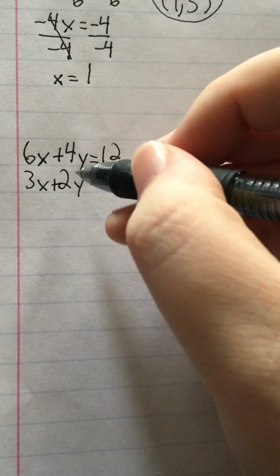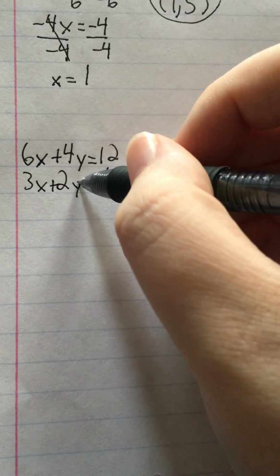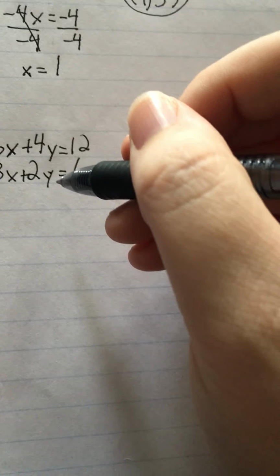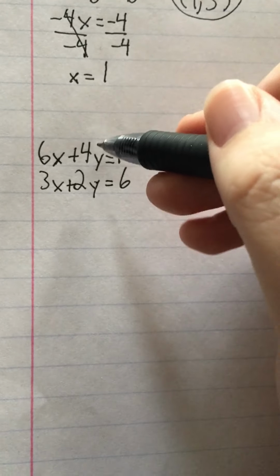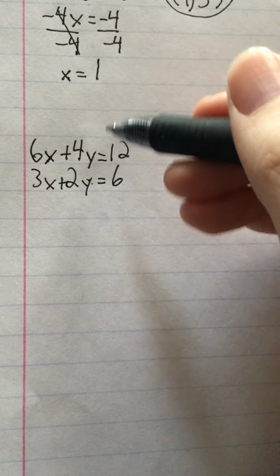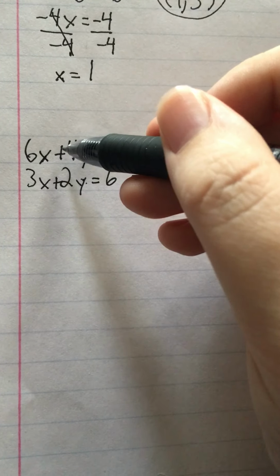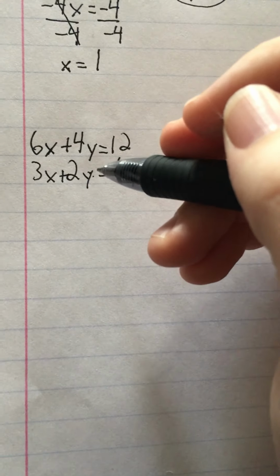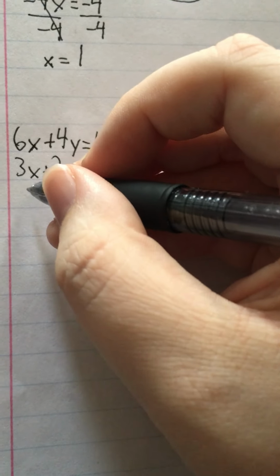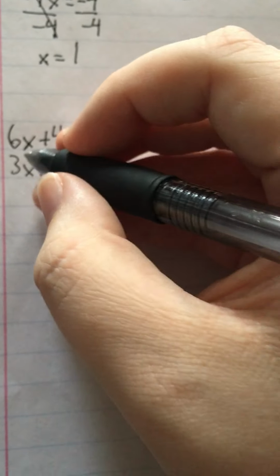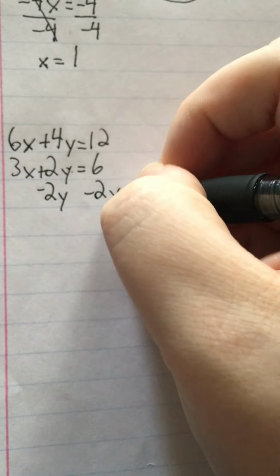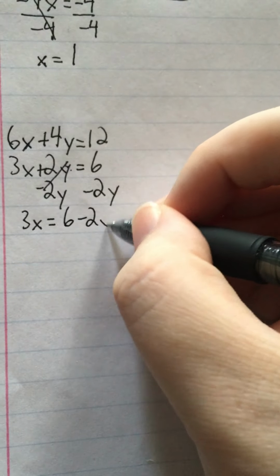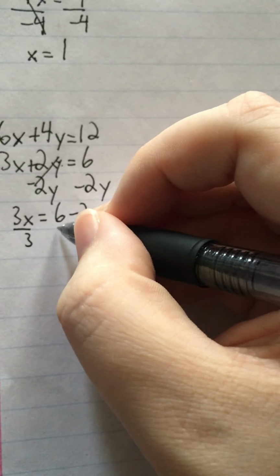Now what I chose to do was to solve for x out of this equation, mainly because the coefficients were smaller, and it's just what I chose to do. But if you decided to solve for y in this one, or if you decided to use this equation, it'll all work out as long as you do your math right. It's up to you. So what I did was I subtracted 2y first on both sides and got 3x is equal to 6 minus 2y. And then I divided by 3 on both sides.